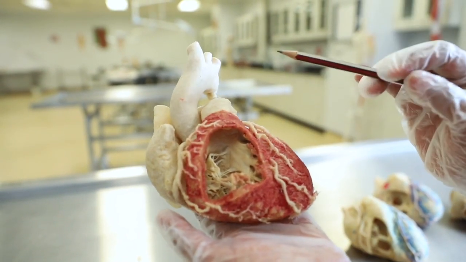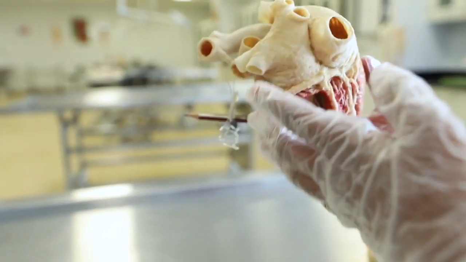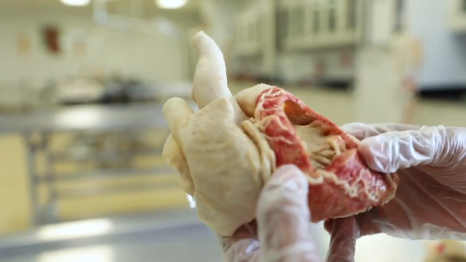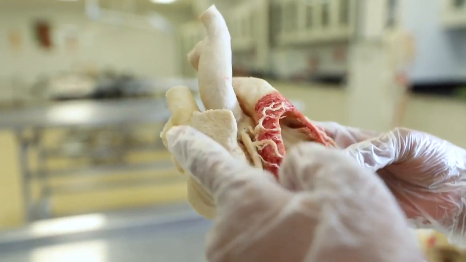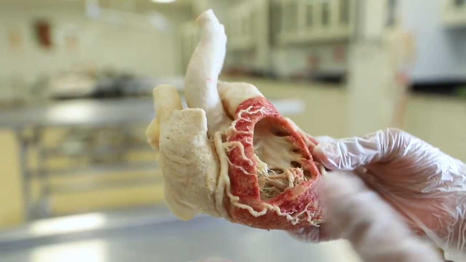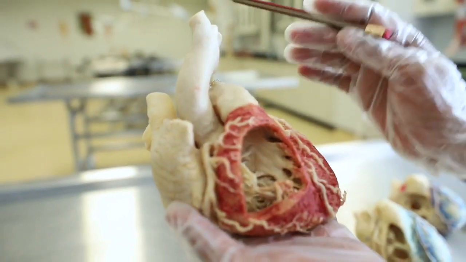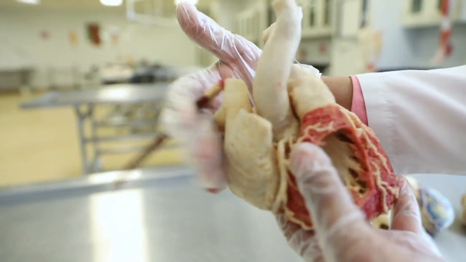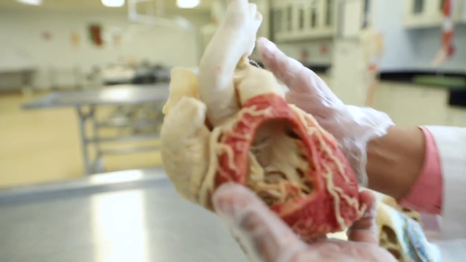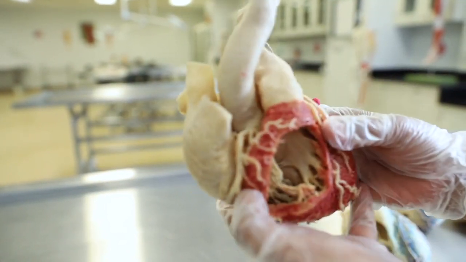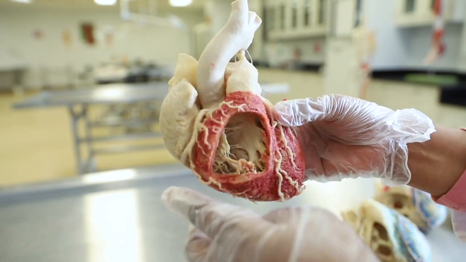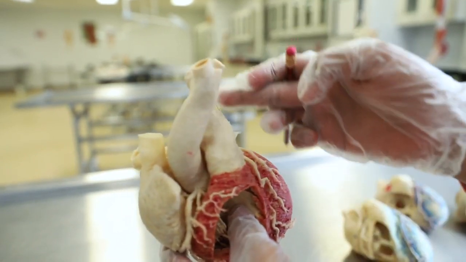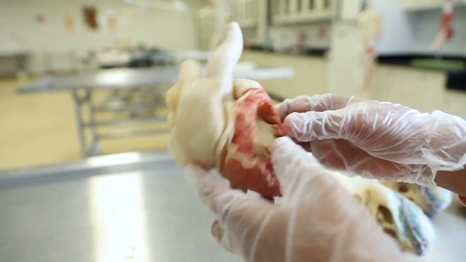The left atrium forms most of the base of the heart, and the right atrium forms most of the right border. The heart has an anterior surface, a diaphragmatic surface, and the base or posterior surface. Then we also have borders: the right border, inferior border, and left border.